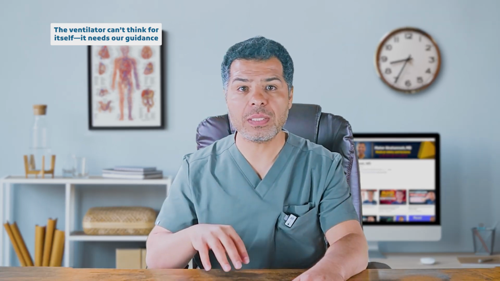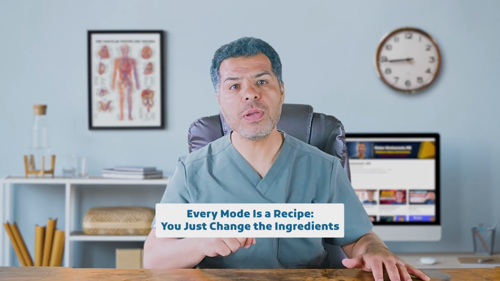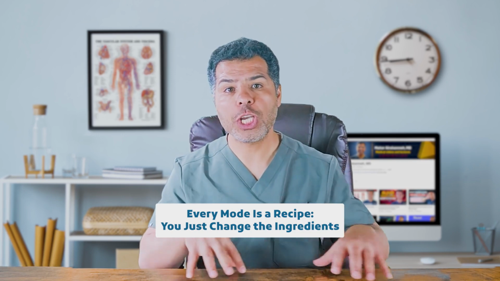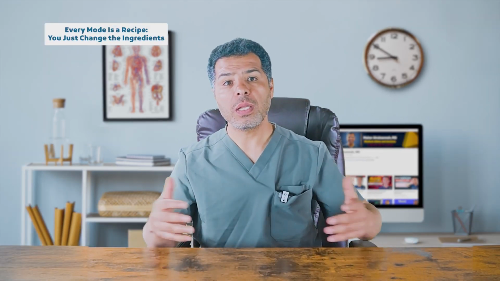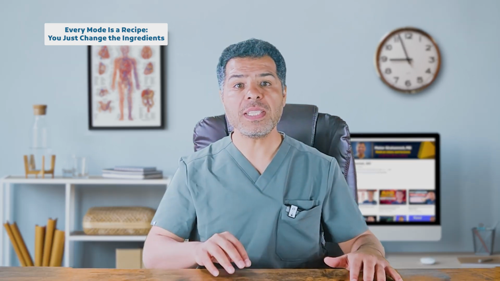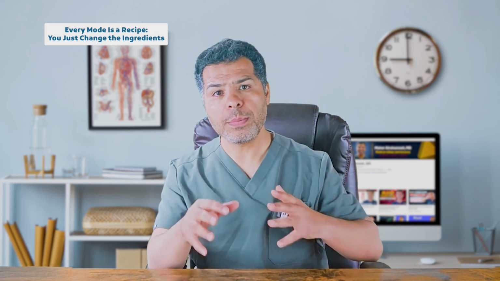And this brings me to the seventh concept, concept number 7. Every mode is a recipe, you just change the ingredients. Think of each ventilation mode like a recipe the ventilator follows to deliver a breath. The basic components of the recipe don't change, but how we mix them does.